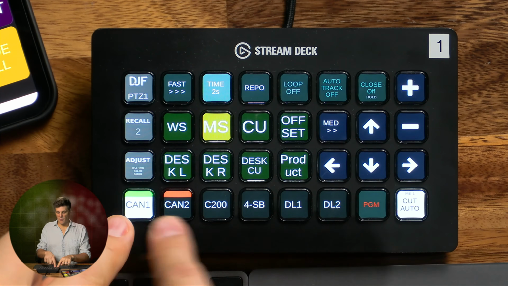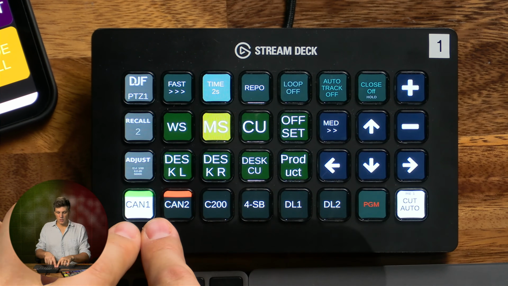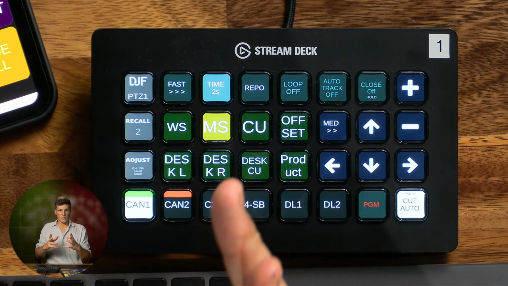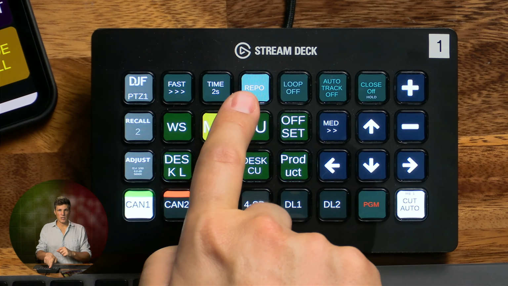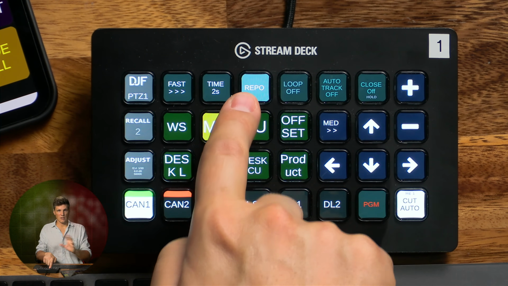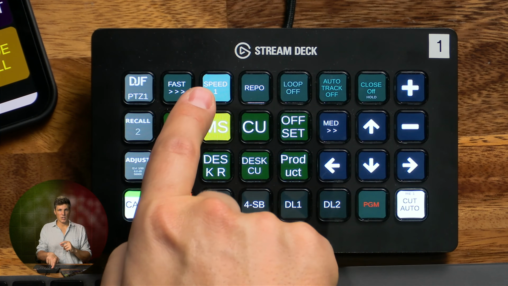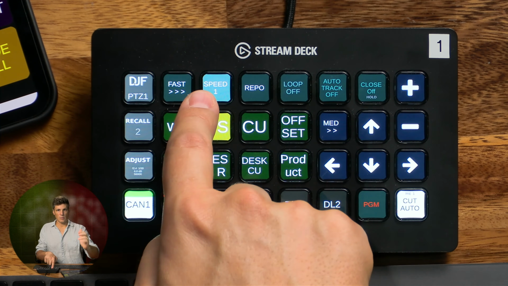You can just have a panel of cameras and then just select presets to get there. And there are 2 different ways in which this happens depending on the drive mode that you're in. Remember we had repo, which is an off-air maneuver to get there as fast as possible. And then there's the time or speed, which is a more steady on-air maneuver.